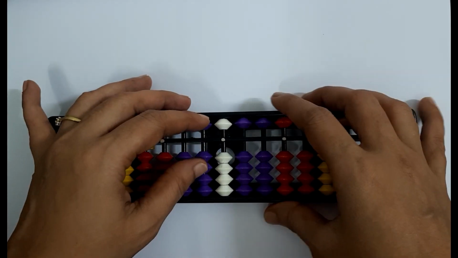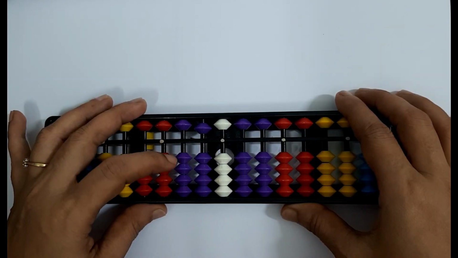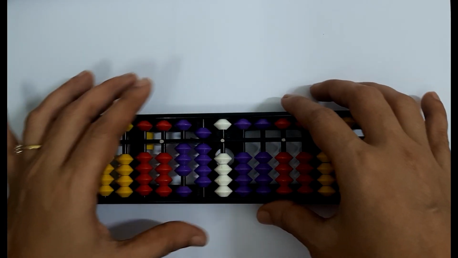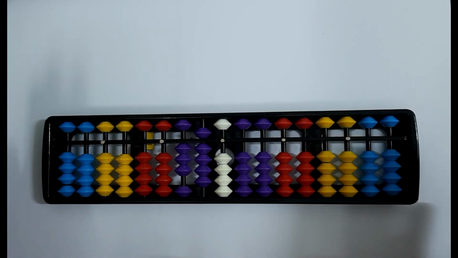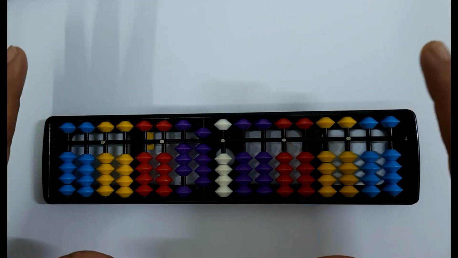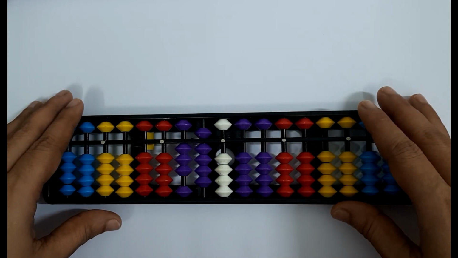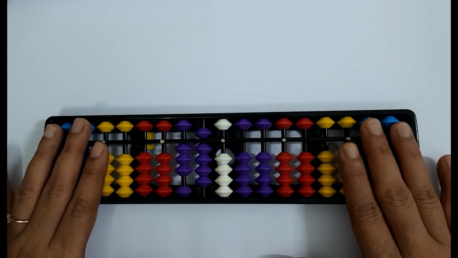21, 77, 501, 390. So, how can we represent the numbers in the abacus tool? For doing any calculation in the abacus tool, you first have to learn how to represent the numbers in this abacus tool, right?